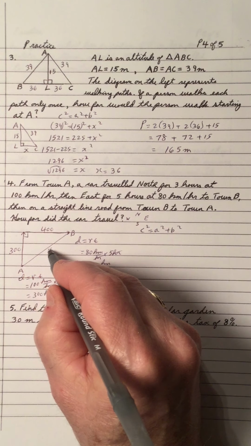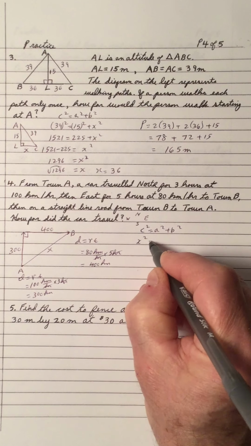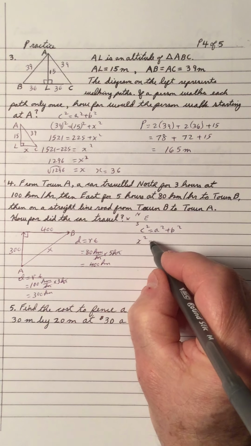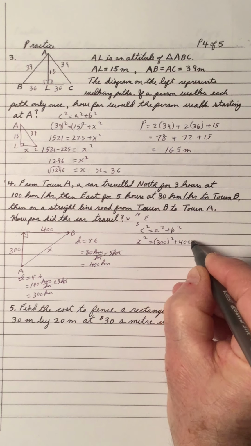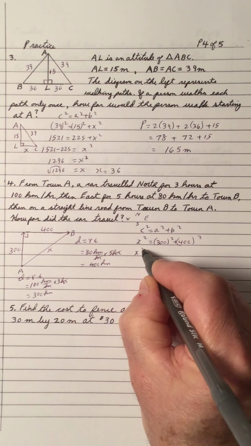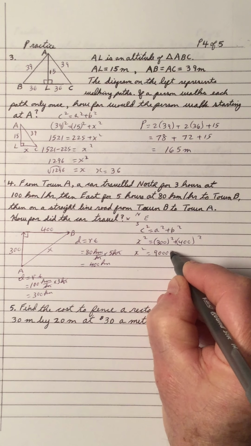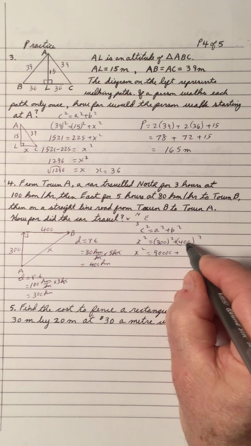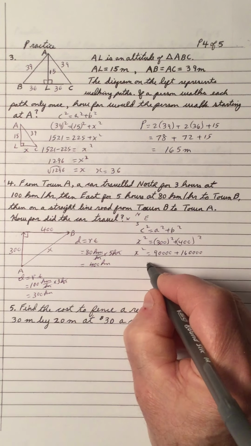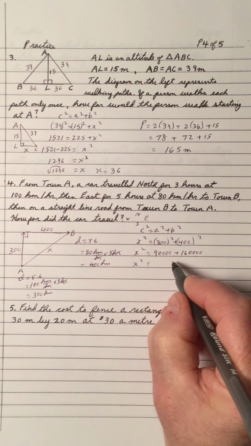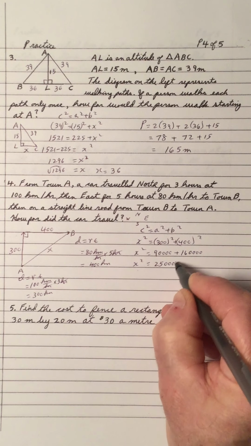So across from the right angle is the hypotenuse, which is the C. So x is the C, hypotenuse. We got 300 for one side, and we got 400 for the other side. 3 times 3 is 9, and we got 2 zeros, so we double them. We got 400: 4 times 4 is 16, and we got 4 zeros. So use your calculator if you wish. And we add them, we get 25, and we get 4 zeros.